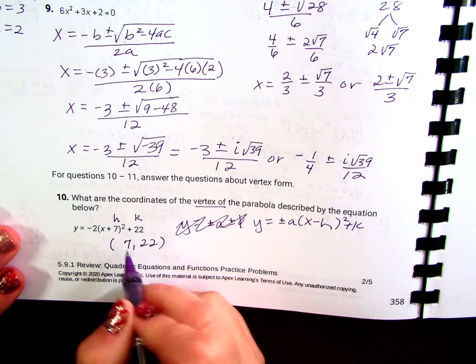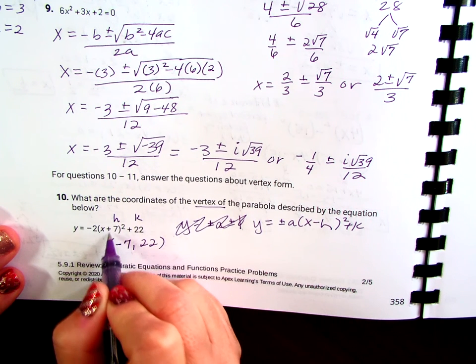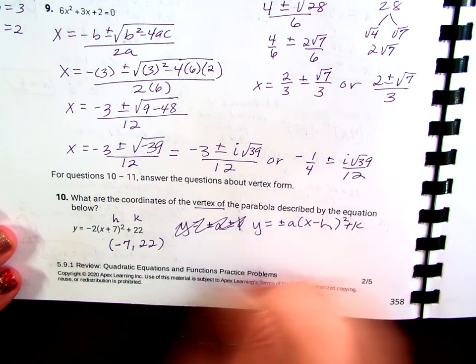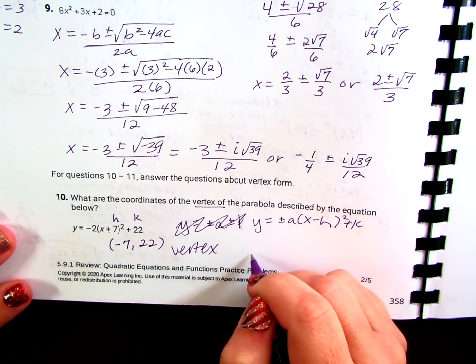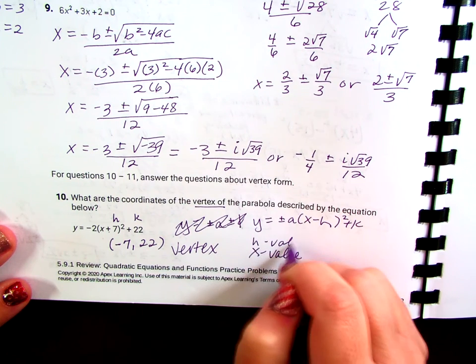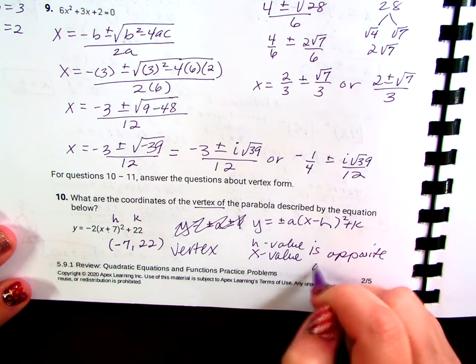It's not just 7, 22. This h is negative. If it's x plus 7 in the formula, it's a negative vertex. So my vertex is -7, 22. Remember that the x value or the h value is opposite of the formula.